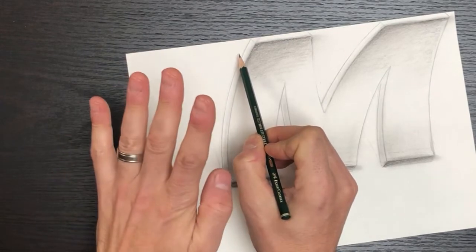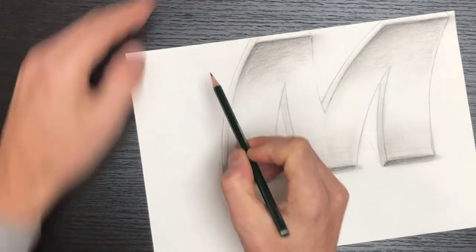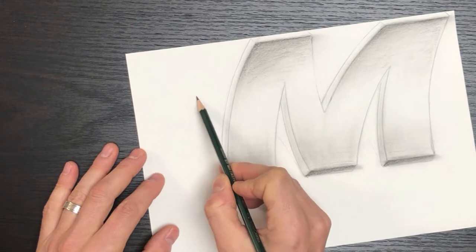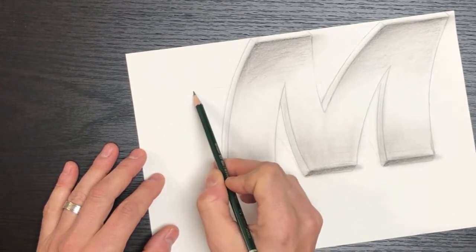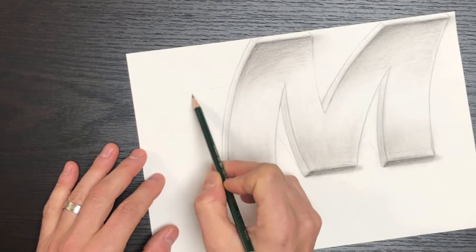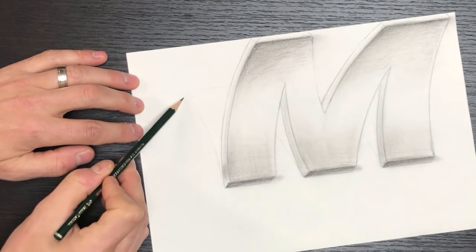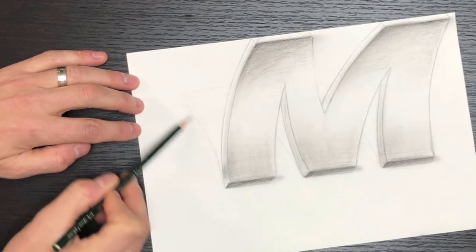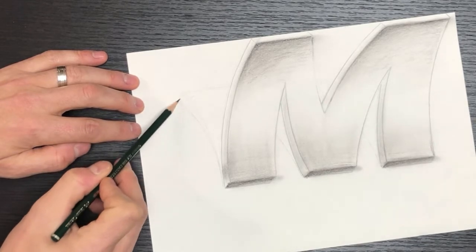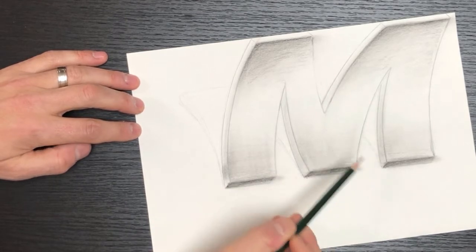And one note just before we keep going, we're going to probably cut off a good portion of this. So your shadow is probably going to be somewhere around here, like this. Something like that, somewhere around here. We're going to want to create that shadow. Just going to hook this a little bit more, like that. A little bit more of a hook. There we go.